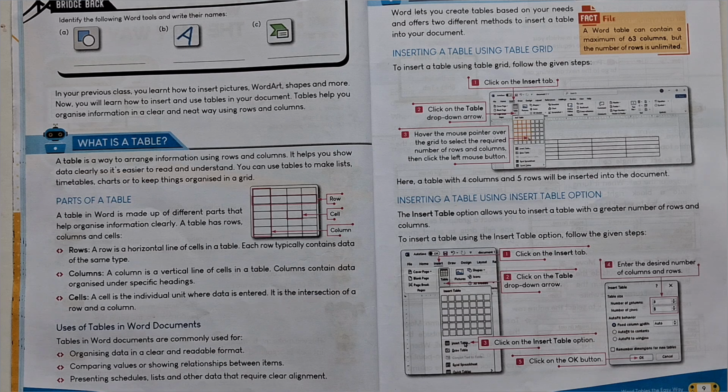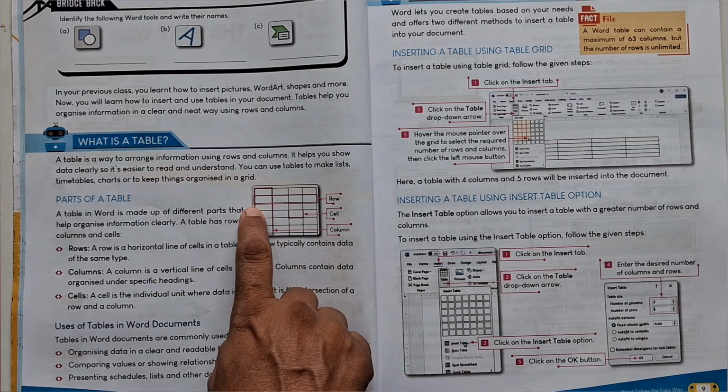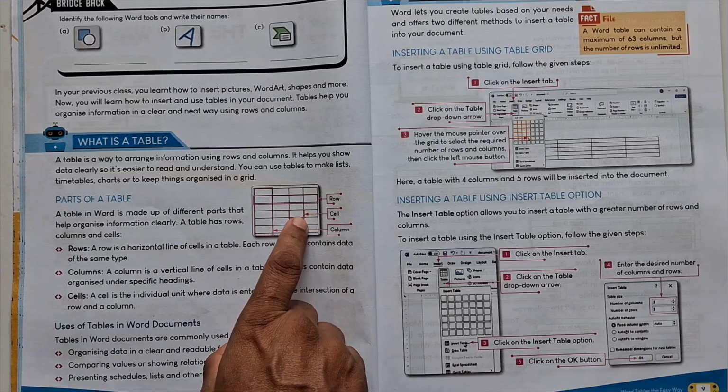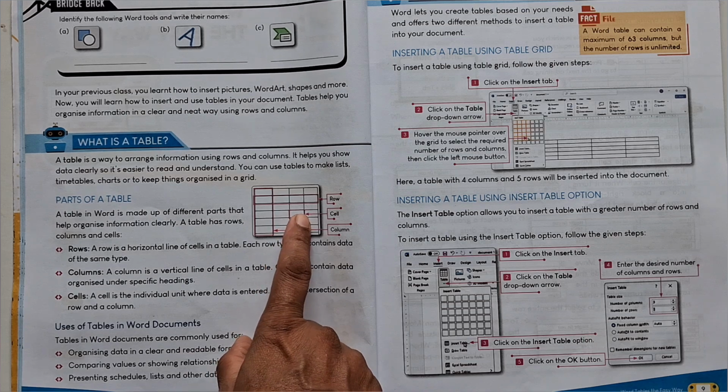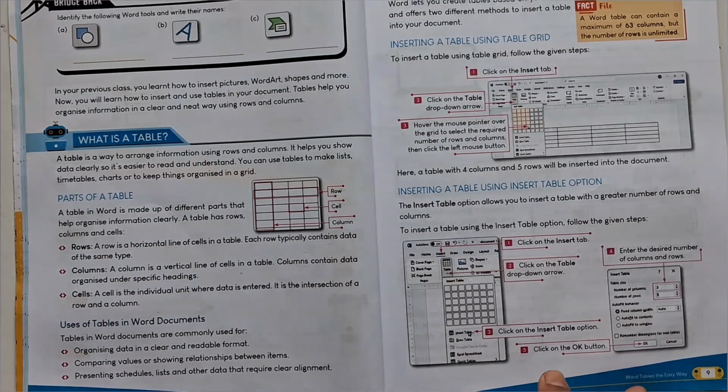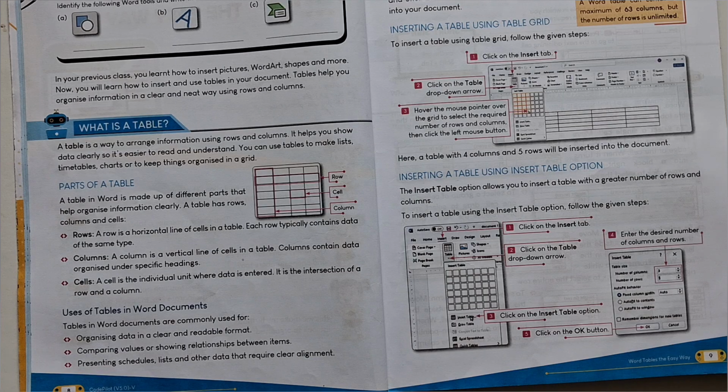Columns. A column is a vertical line of cells in a table. Columns contain data organized under specific headings. Third one, cell. A cell is the individual unit where data is entered. It is the intersection of a row and a column. You can see this box means a row, and a cell means this box. You can see this one a cell, and columns means this one.